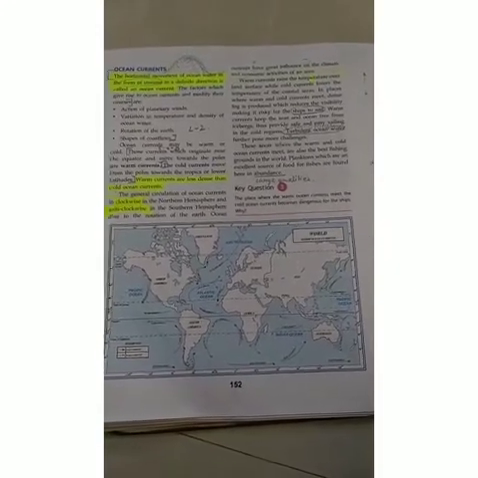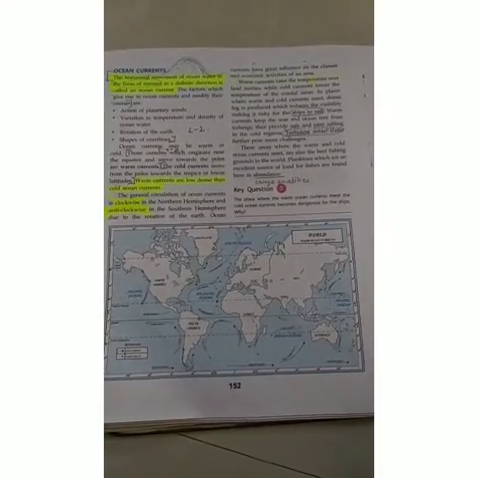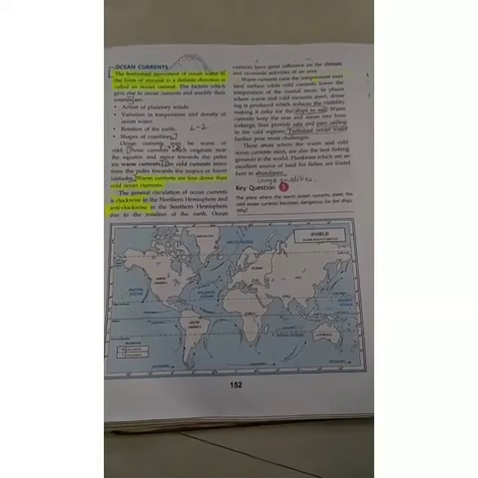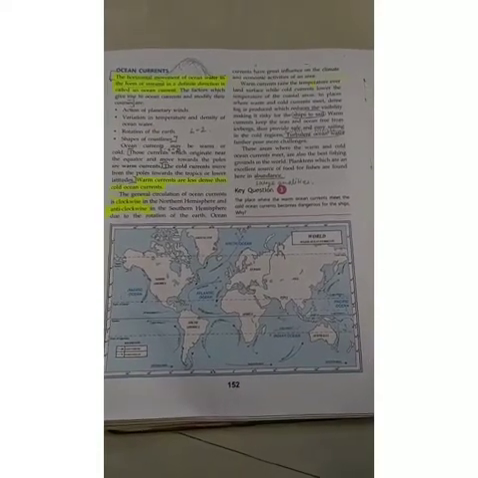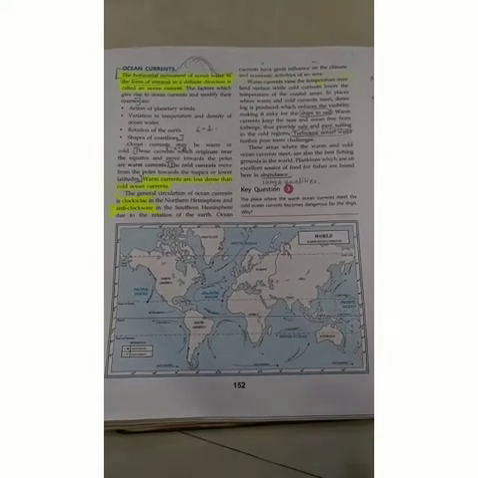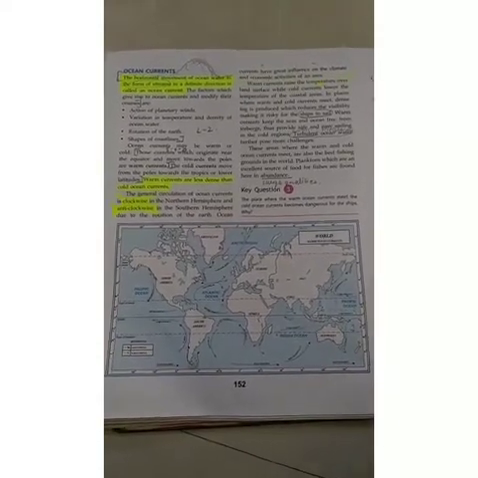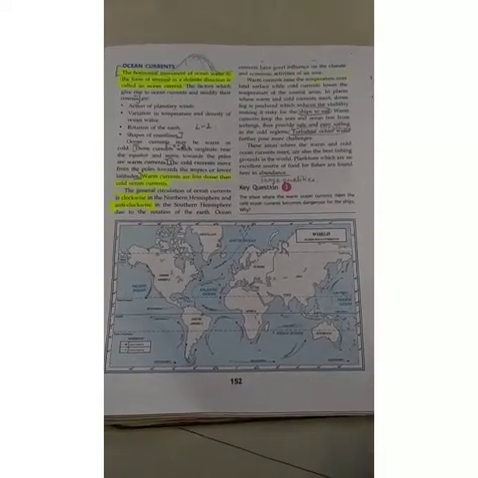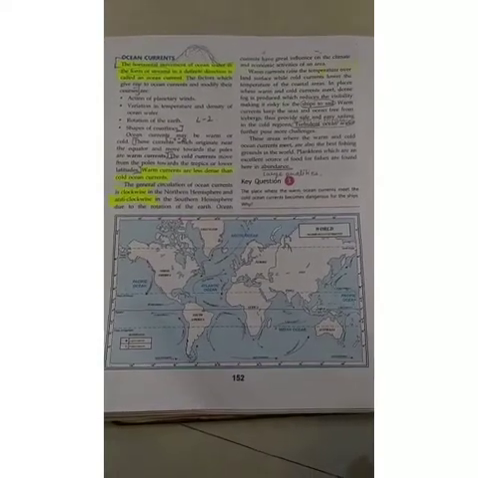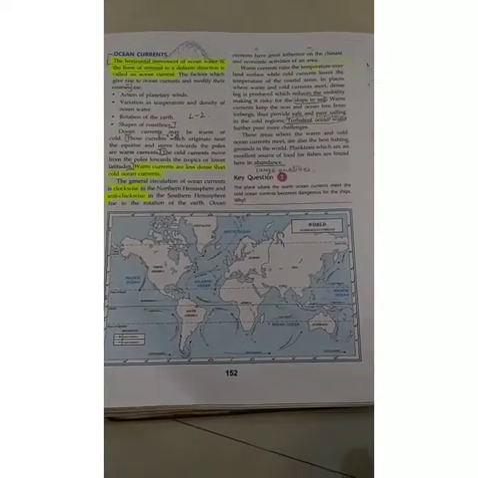Now, these areas where the warm and cold ocean currents meet are also the best fishing grounds in the world. We can find plenty of fish over there. Planktons, which are an excellent source of food for fishes, are found here in abundance.